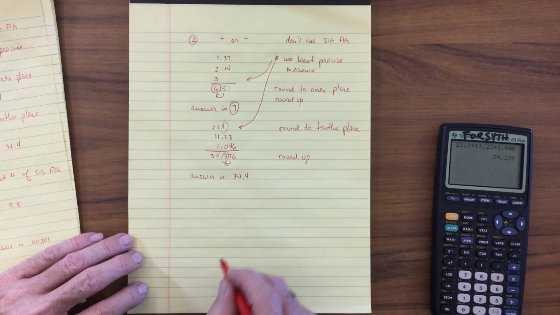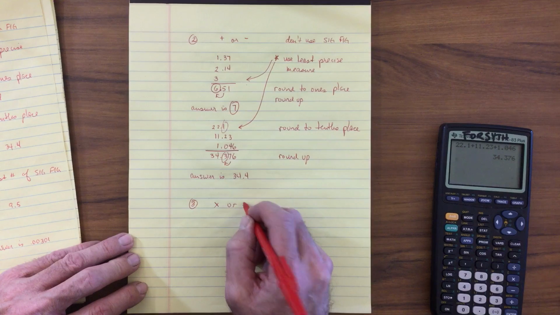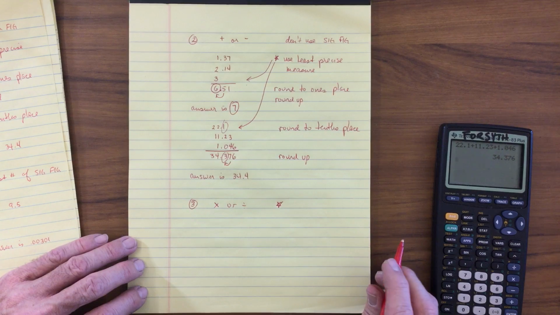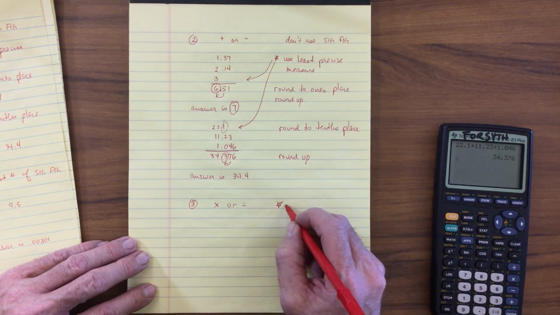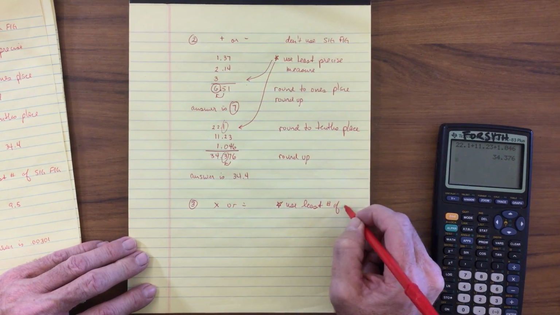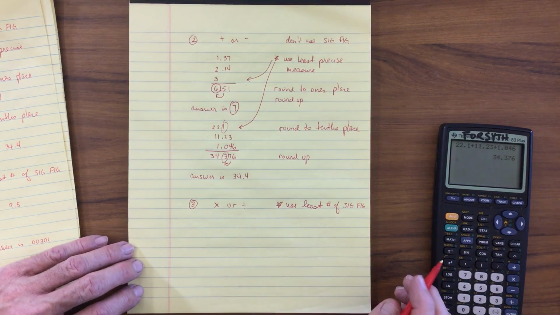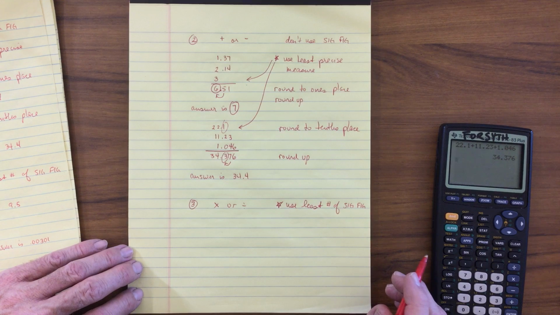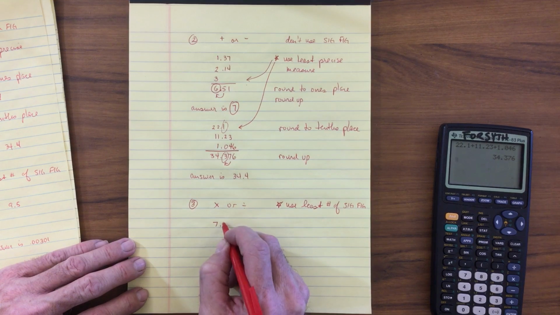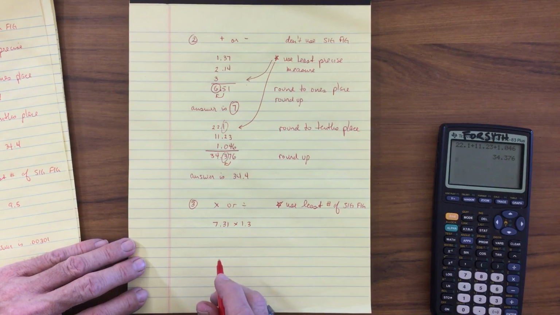Let's go on to multiplication and division. If you're multiplying or dividing something, this is when we do use the significant figures. And when you multiply or divide, you use the least number of significant figures. Let's go through two different examples. If I have 7.31 times 1.3.